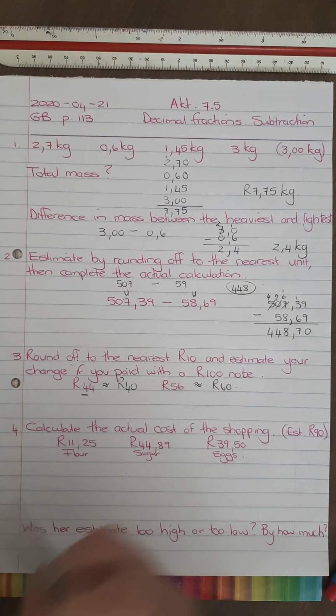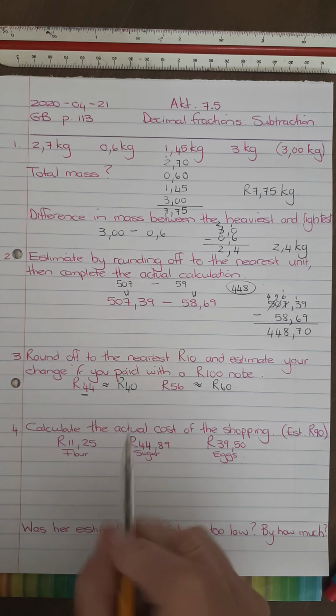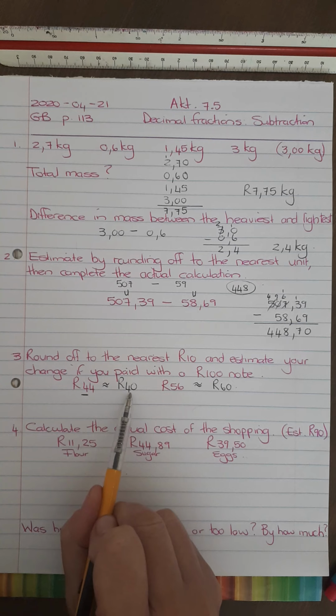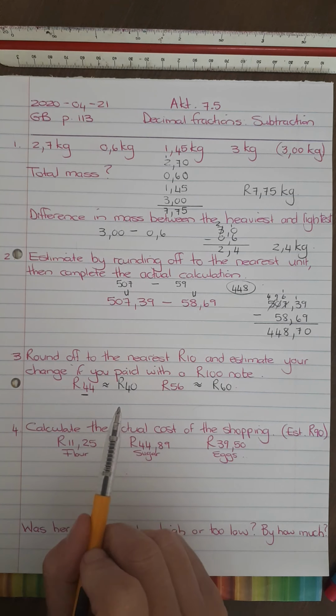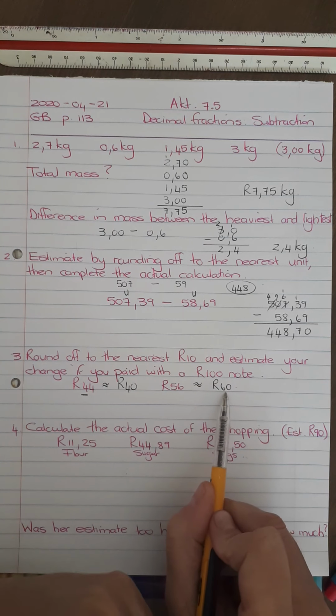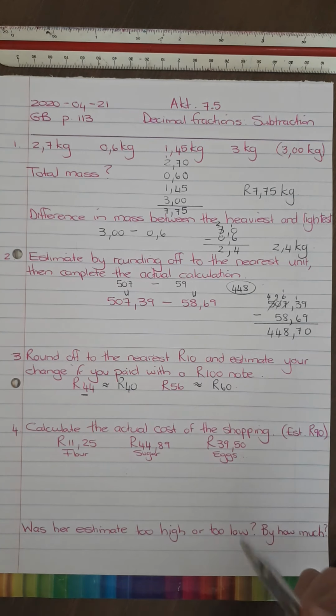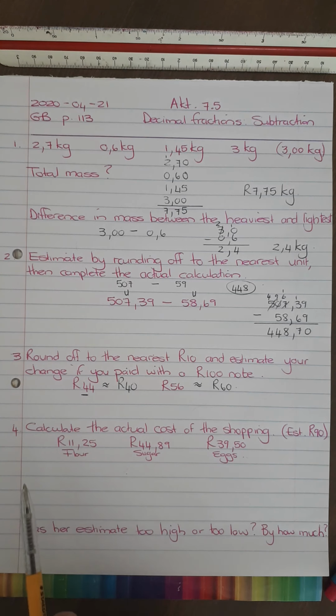So if I have 100 rand and I pay with my 100 rand and the item is going to cost me 40 rand, what do I have left? 100 minus 40, 60 rand. On this side, paying with 100 rand, item is going to cost me 60 rand, 100 minus 60, 40 rand. Okay, that's all you have to do there. Now number 4, the last part.